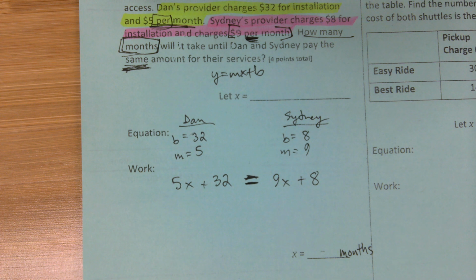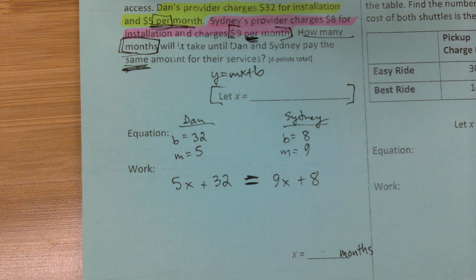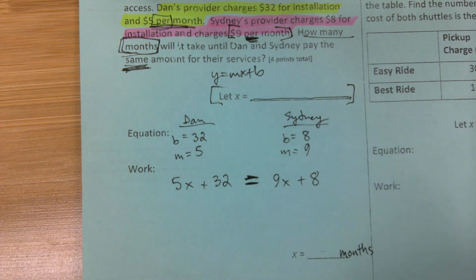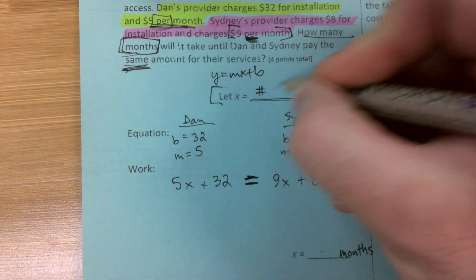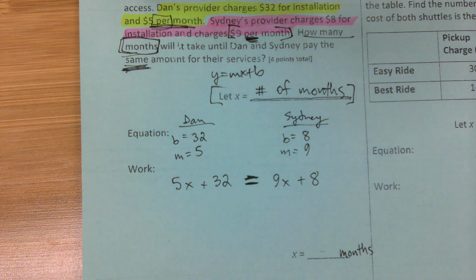Now, we want to also define what x represents in this problem. That's what this means right here. Let x equal blank. I saw some people thinking that's where your answer went. Again, this is my fault for not mentioning this prior. But let x equal is looking for a description, not a number, a description of what x represents. So what can we say that x represents in this equation, Noah? Months. That's right. The number of months. Let x equal the number of months.